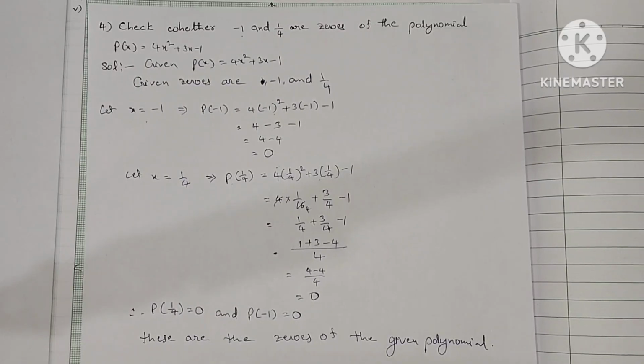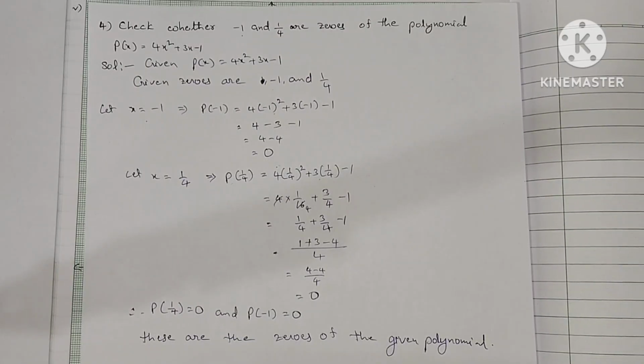This is the last problem in this exercise 3.2.